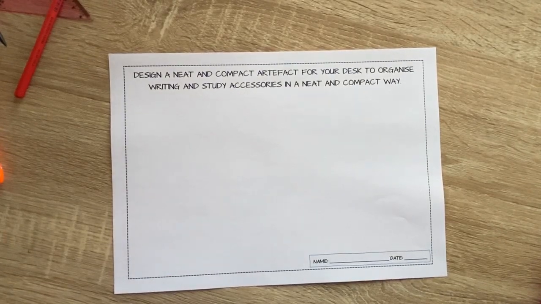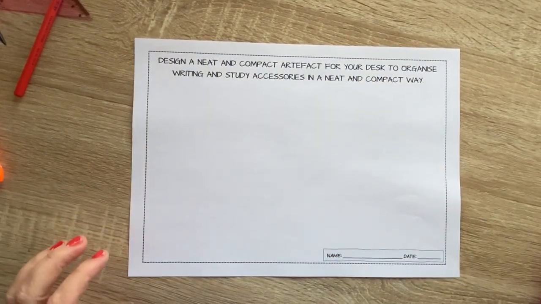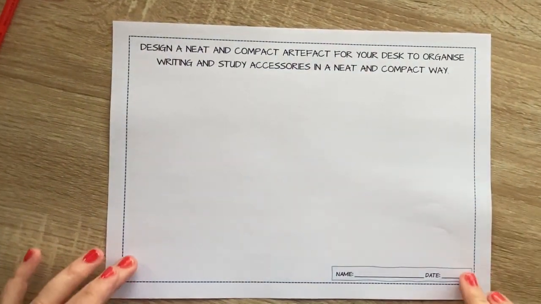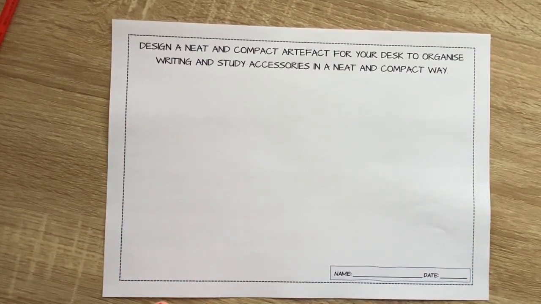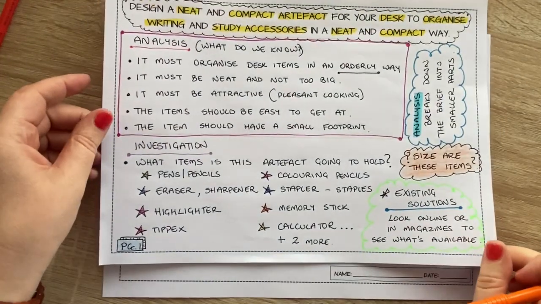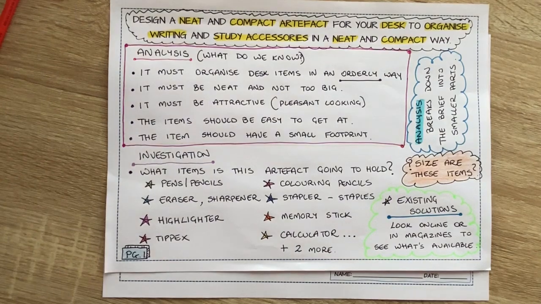So here we are again, blank page. Actually, no, not that one, this one. Okay, blank page, and let me zoom out. That's probably too much, is it? Yeah. Right, we're going to start doing some drawing. Now, I did say I would get back to you as to what kind of items this is going to hold. So I'm just going to go back to this list that we had earlier on in the week.